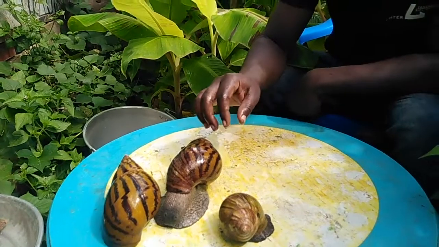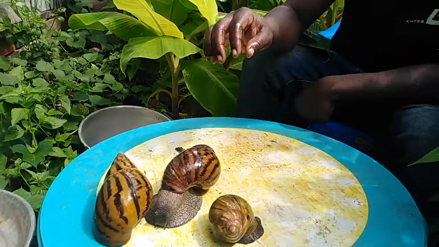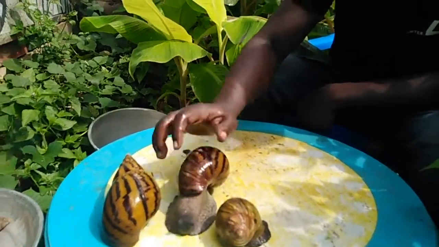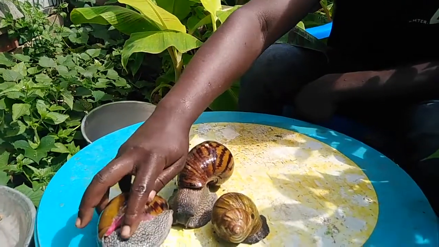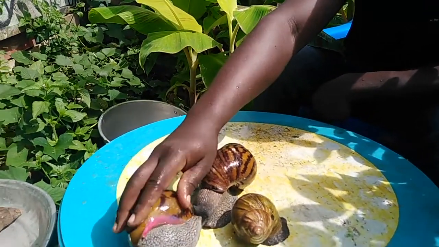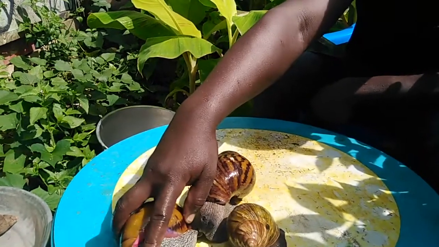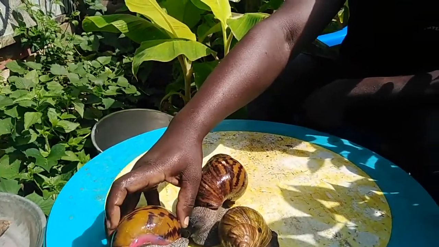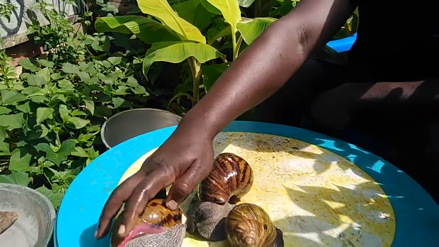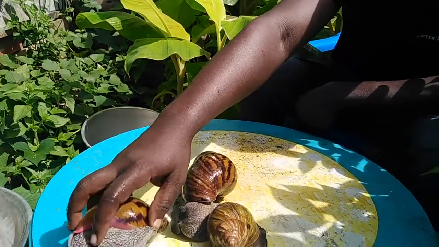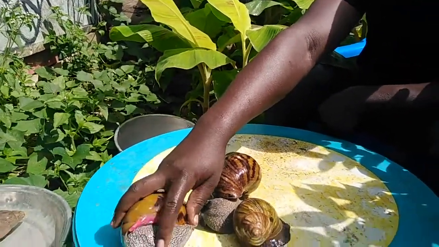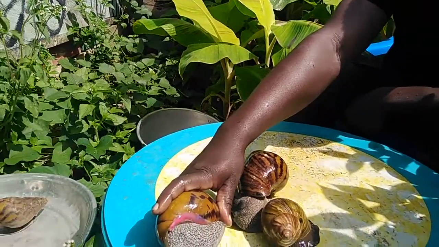And now let's look at other differences. If you look at the surface, this one is purely black and white stripes. This is how the surface area of the fleshy part, the growing part, the body looks like. This is the Achatina Achatina.